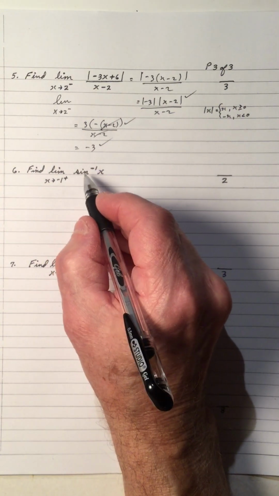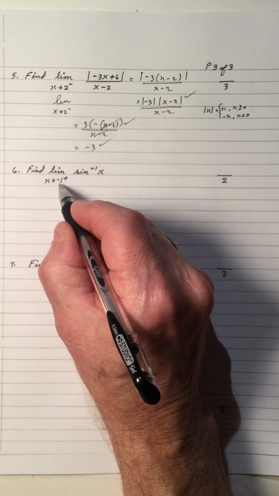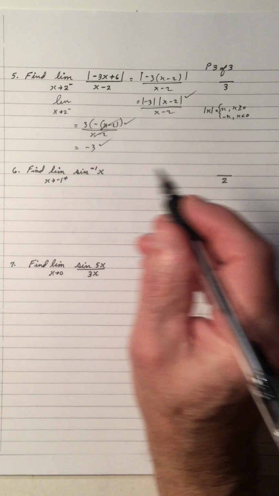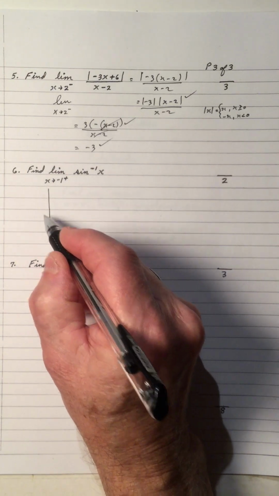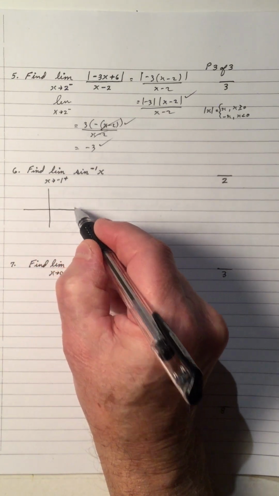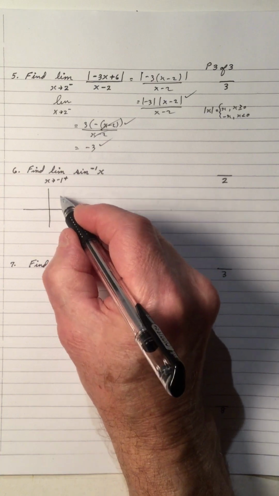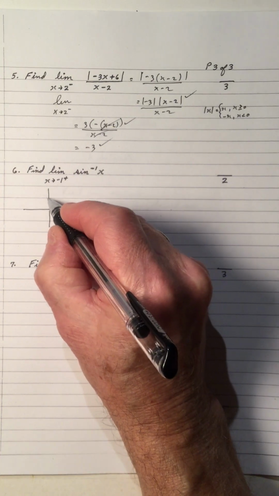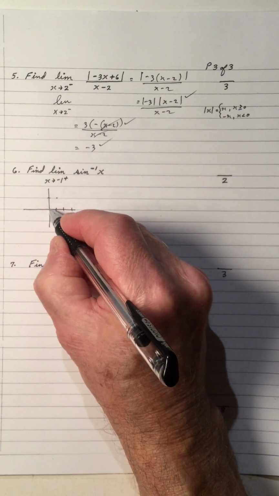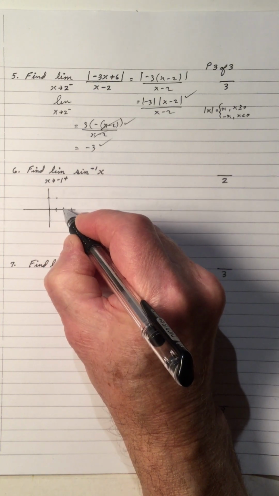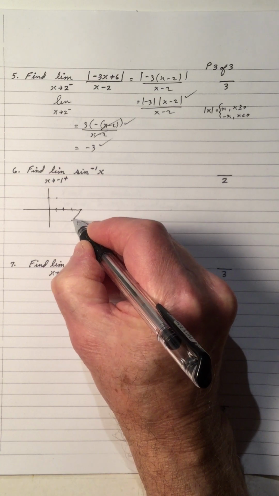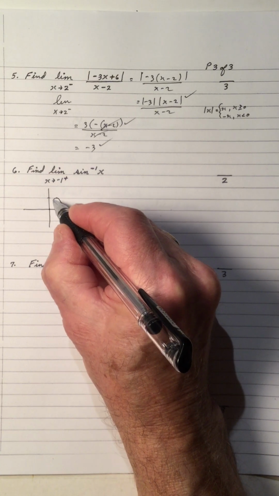Find the limit as x approaches negative 1 from the right side of the inverse of sine. Well, let's look at sine, which is the y. Sine of 90 is 1, sine of 0 and sine of 180 is 0. So sine goes like a sideways S, there it is.